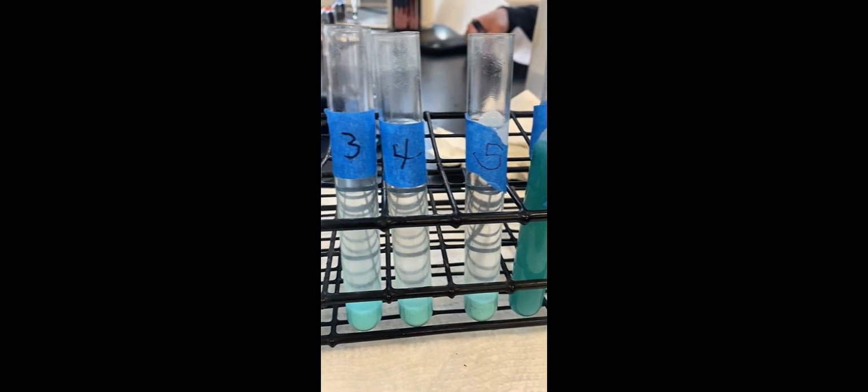It was different in test tubes 5 through 8. The precipitate was turquoise blue, dark while mixing, and it had flakes of dark green floating inside the precipitate going towards the bottom. We let the test tubes sit for 15 minutes to settle all the precipitate at the bottom.